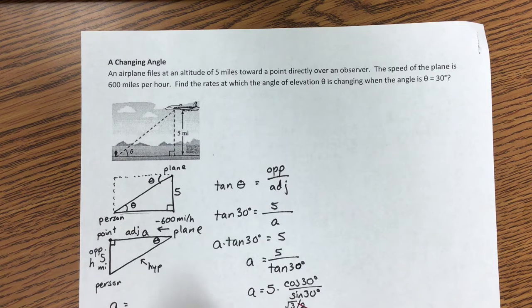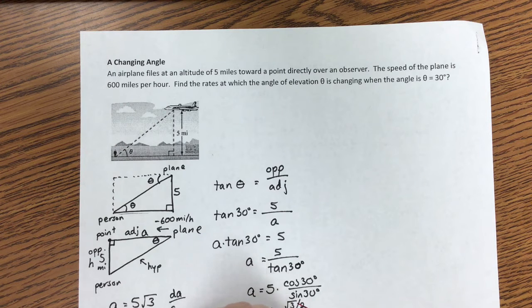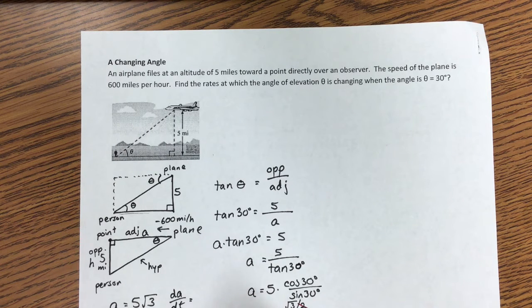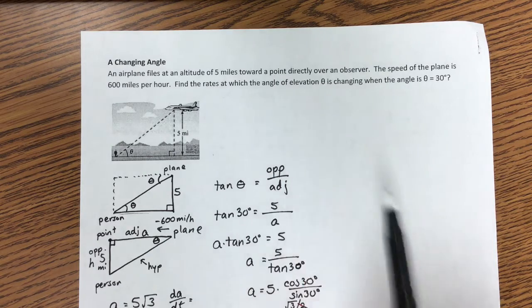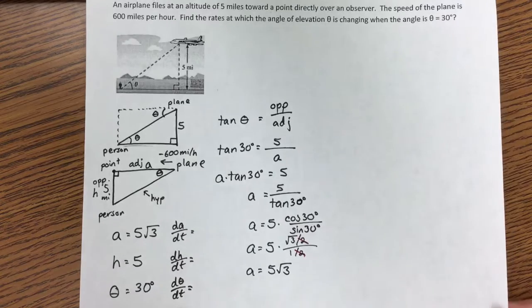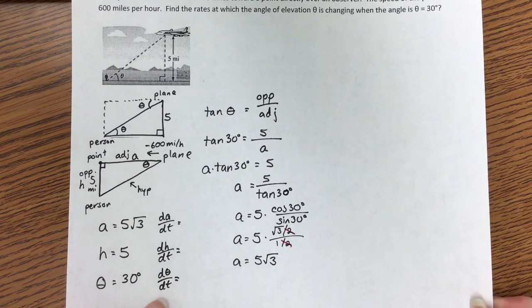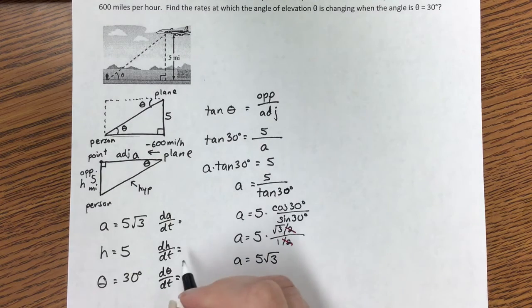Okay, let's write all that stuff out. A equals, H equals, and theta equals. Theta is 30 degrees, A is 5 root 3, H is 5, dA/dt, dH/dt, and d theta/dt. Okay, we are looking for the rate at which the angle of elevation is changing when the angle is 30 degrees. So we're looking for d theta/dt. That's the thing we don't know, but it is going to be measured in degrees because theta is in degrees and t is in hours.